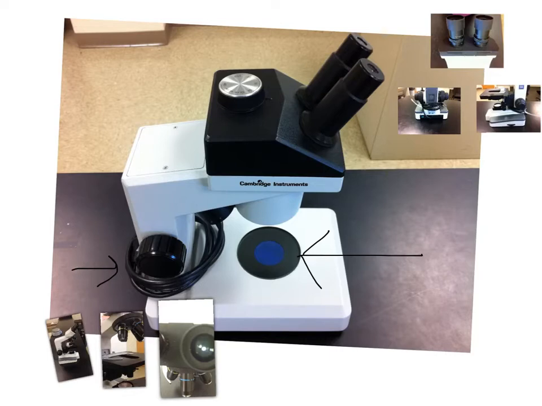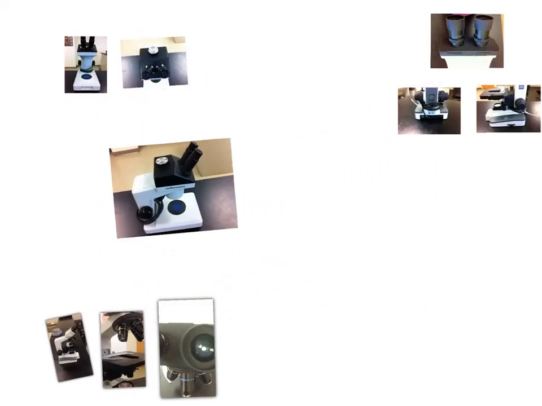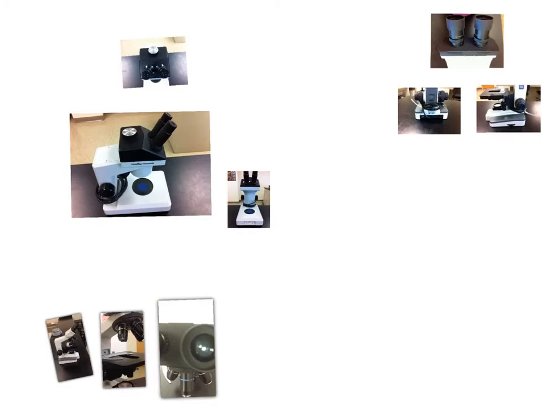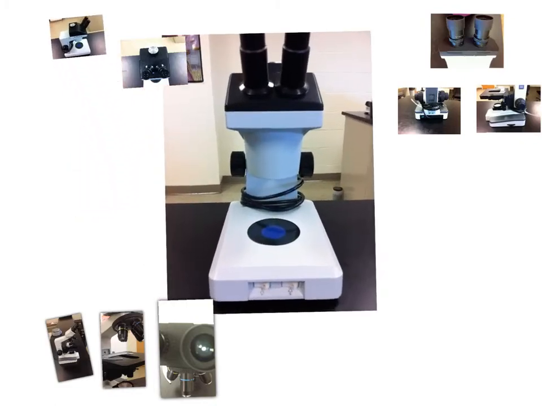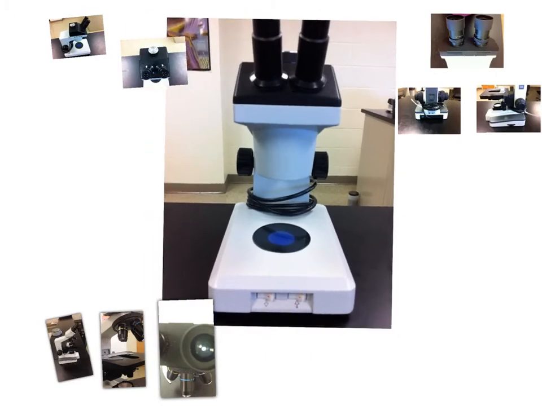There are going to be two different types of lights. Take a look at this one here. You're looking at the microscope head-on. There are two different types of illumination. This one here, and this one here. As you can tell from the two arrows, the illumination on the left illuminates from the top down. The illumination on the right illuminates from the bottom up.